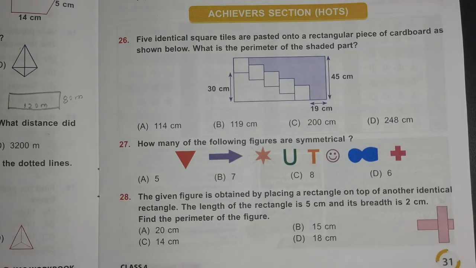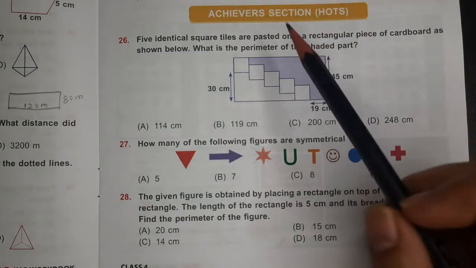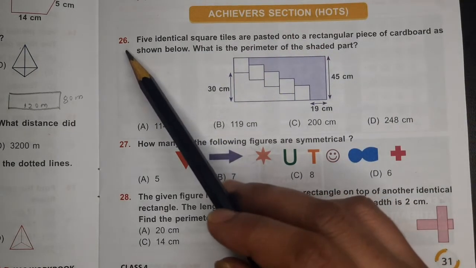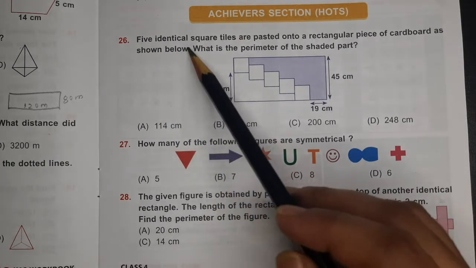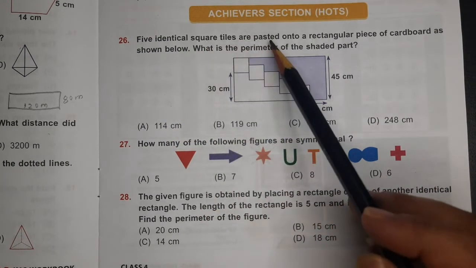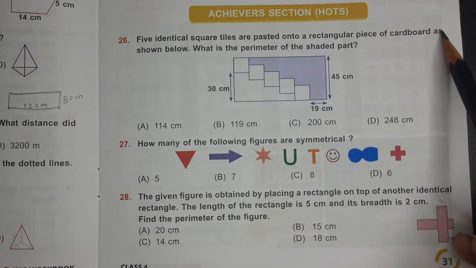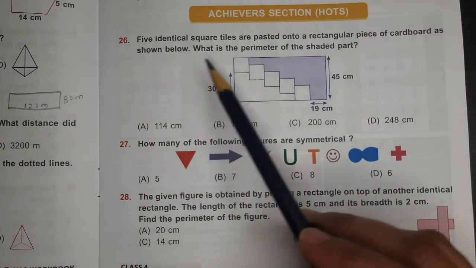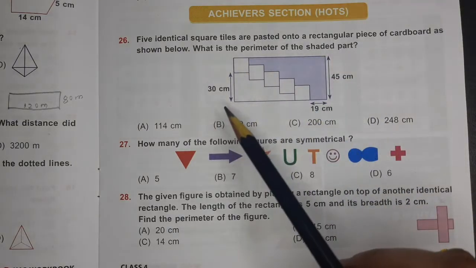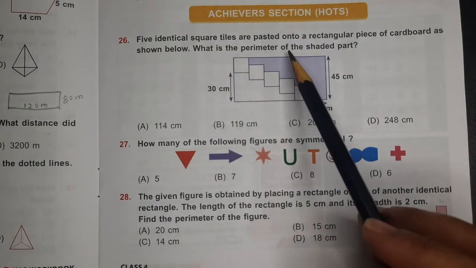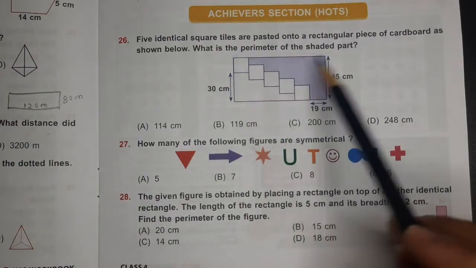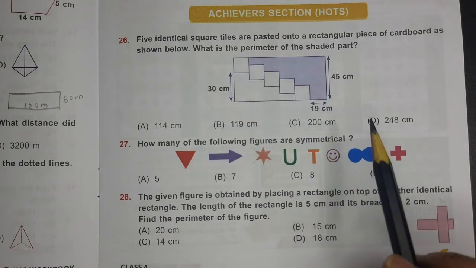Next section, Achievers section, also known as HOTS, and it carries 2 marks in the paper. Question number 26. 5 identical square tiles are pasted into a rectangular piece of cardboard as shown below. So इस तरह से कुछ फिगर बना है. What is the perimeter of the shaded part? So ये जो shaded part है, इसका ही perimeter चाहिए.